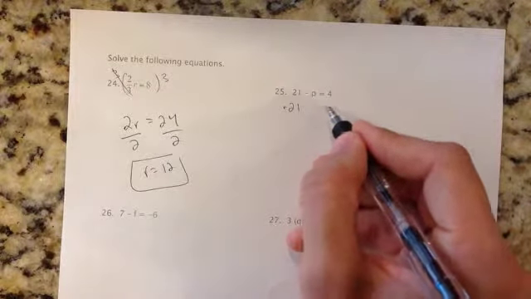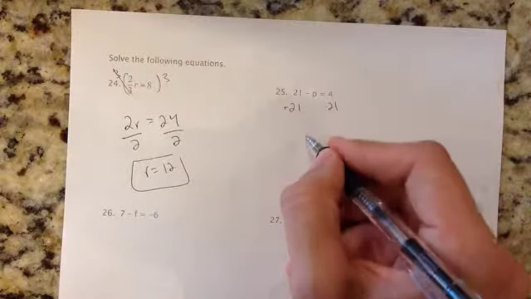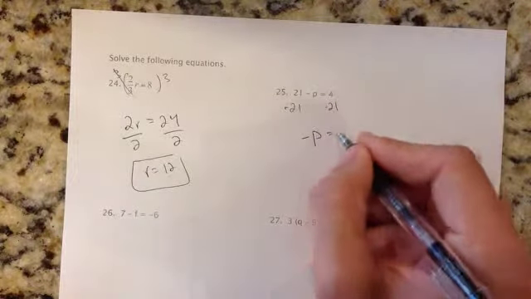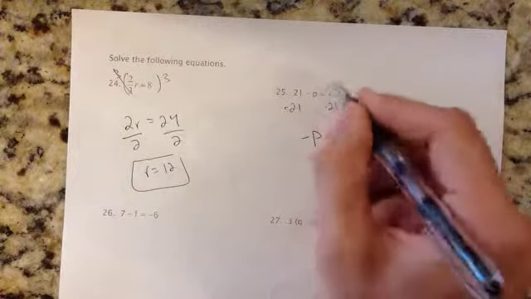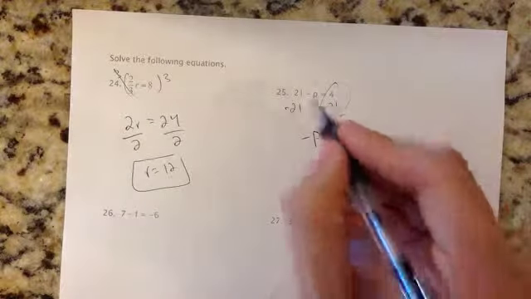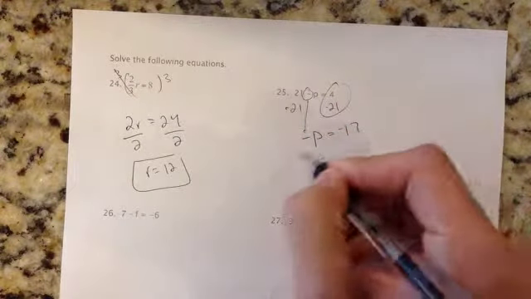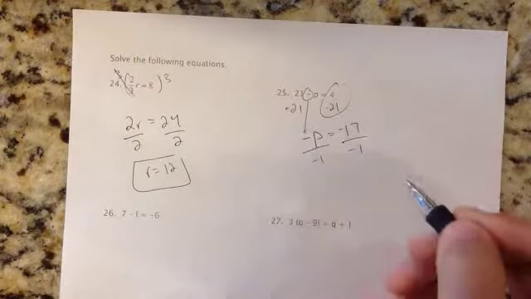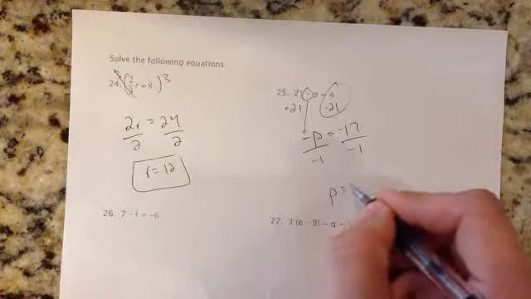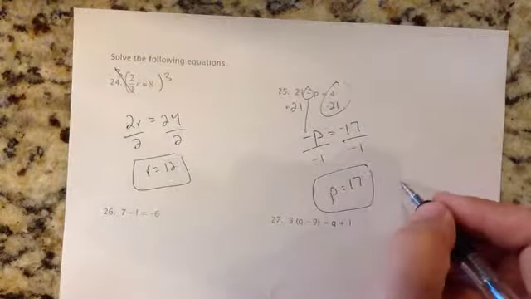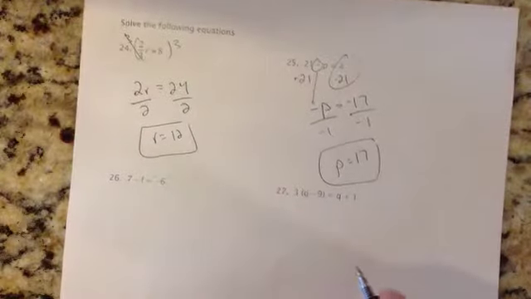Pull that 21. It's the only thing really holding back our p. We got negative p is equal to negative 17. Be very careful here with that negative 17. And the negative, don't want to drop that. We got to pull it off. So I'm going to divide everything by negative 1. And we will get p is equal to positive 17.